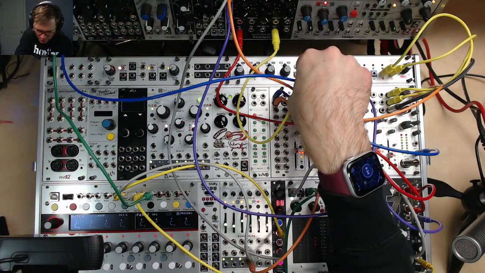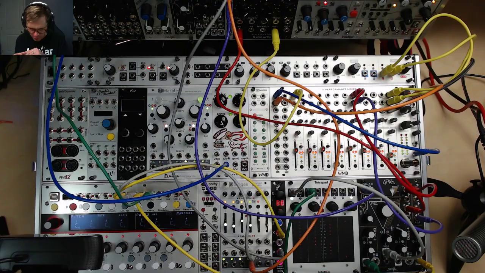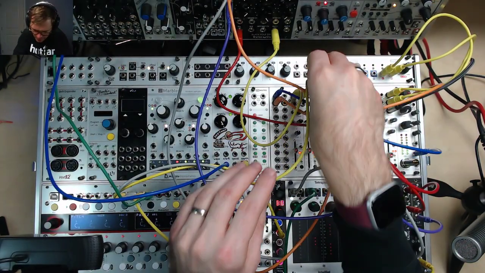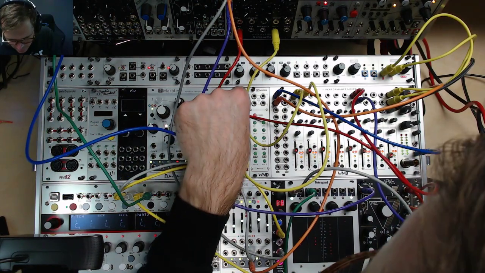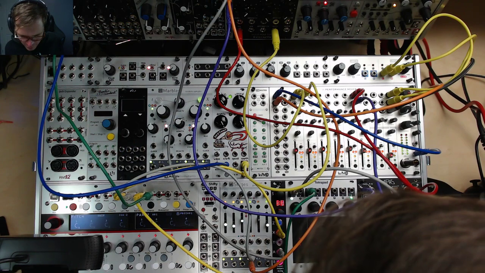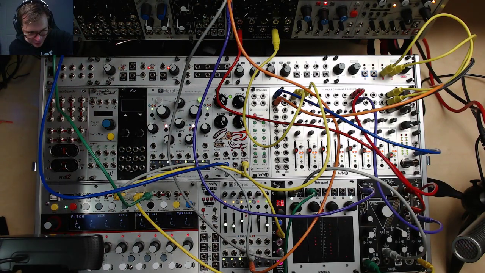Maybe through Lo-Fi Junkie. Give it a bit of movement. A little too much movement. Bit of speed down. Still not. The tuning is off.